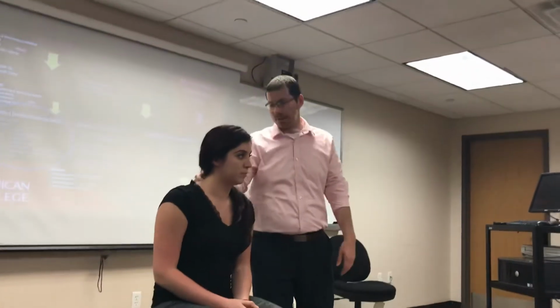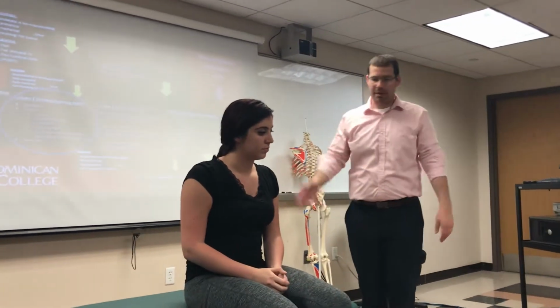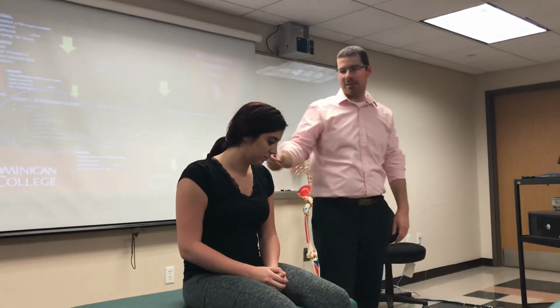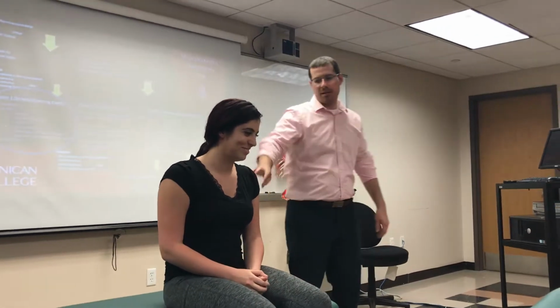What I'm going to observe, I'll just put that there. We're going to take up our observations. So in her resting position, she sits a little bit into a posterior pelvic tilt. She has forward head, a little bit of rounded shoulders.